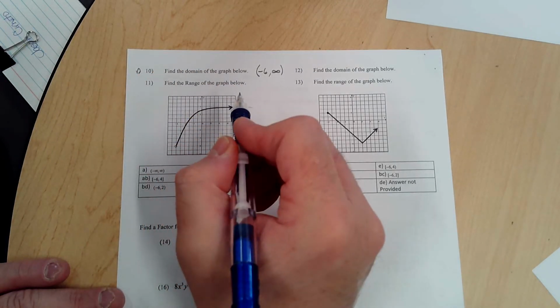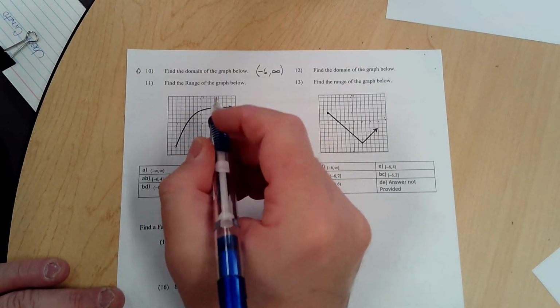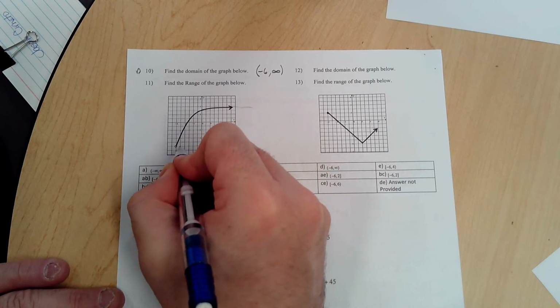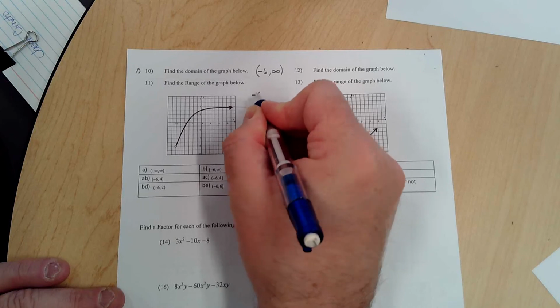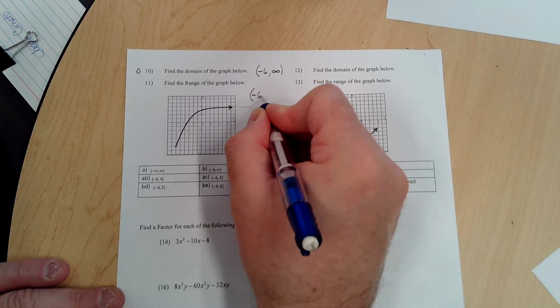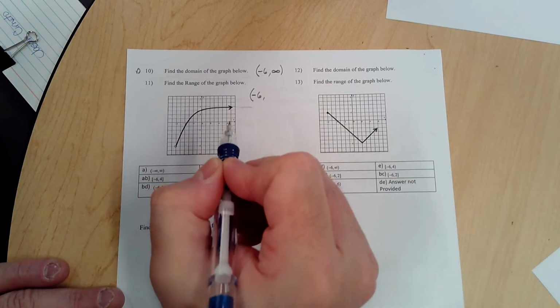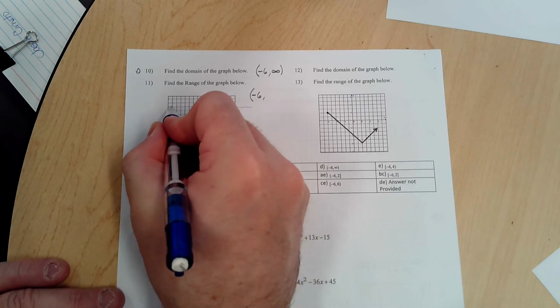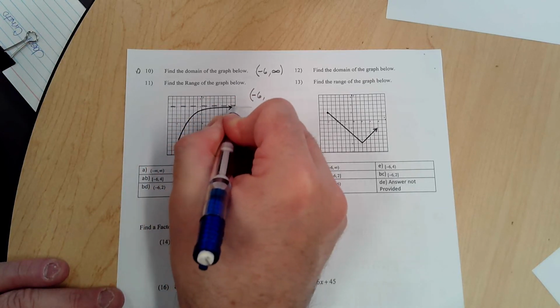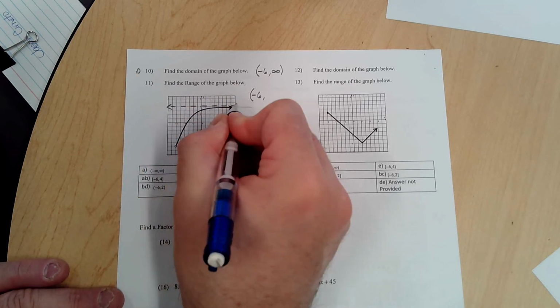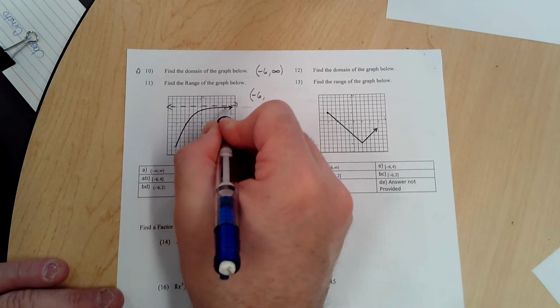Range is Y values. We start with the lowest, we get to the highest. Lowest place here is this open dot. It's also at -6. And an open dot means a parenthesis. Now, I kind of failed in this problem here. I should have provided the asymptote so you can assume that it's flattening off. I'm going to squeeze it in there now. Hopefully you recognize that. That's trying to flatten off.